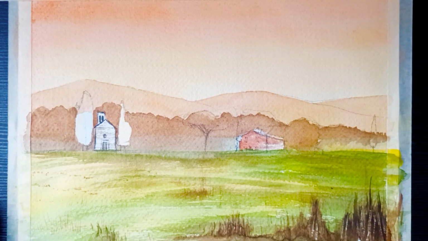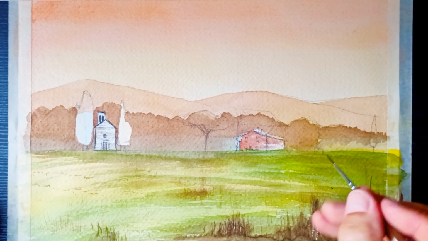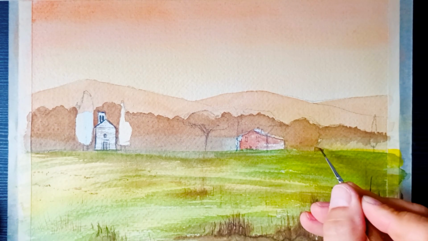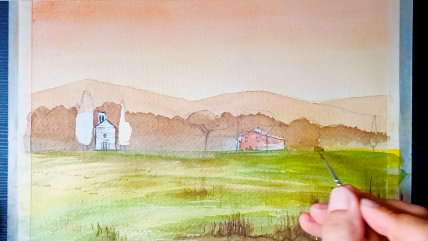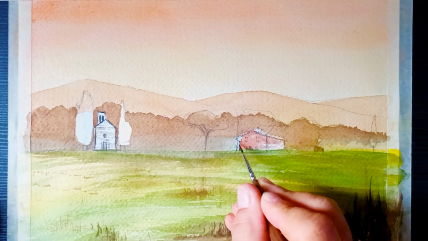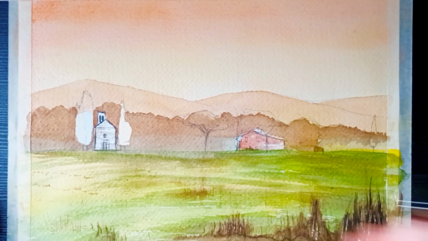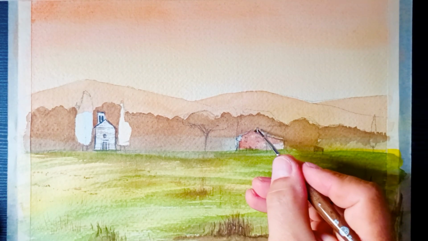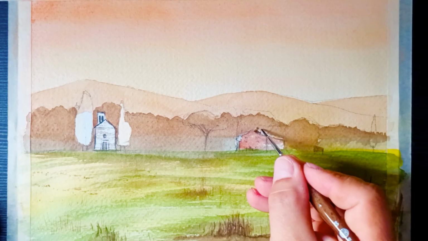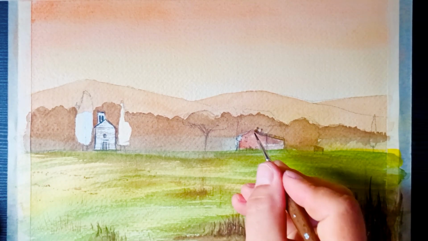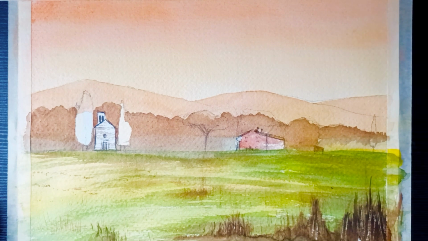I'm adding some details on the farm here, which is a beautiful farm, but it's a restaurant right now, and I don't really understand why they built a restaurant so close to such an iconic place in Tuscany. But maybe I'm wrong. Maybe there isn't a restaurant. It just looks like a restaurant. But yeah, I'm just applying some more details here.